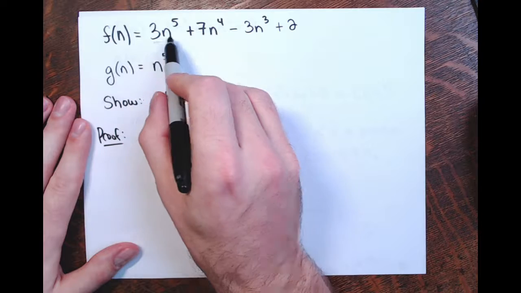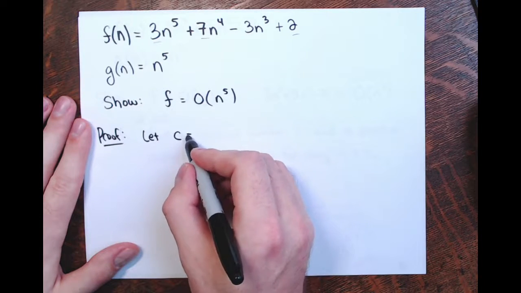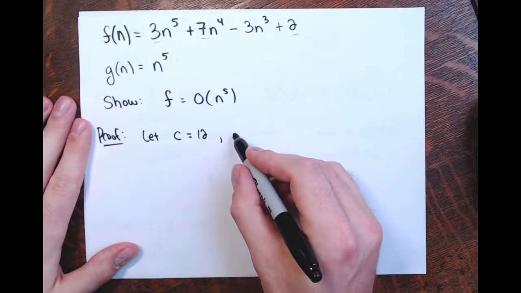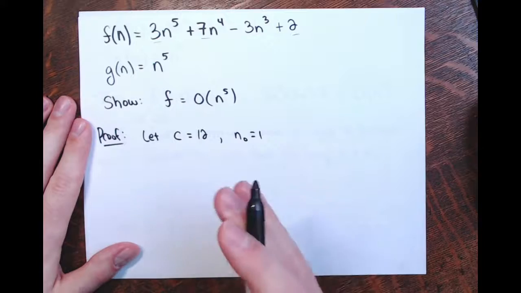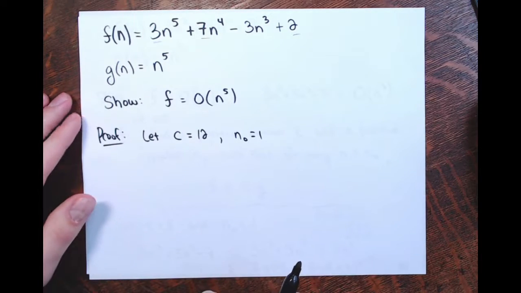Just have that c be the sum of the positive coefficients. So if I let c equal 3 plus 7 plus 2, I let c be 12, then you can just let n sub 0 be 1. From 1 onward, the graph of 12n to the fifth would be higher than the graph of f.